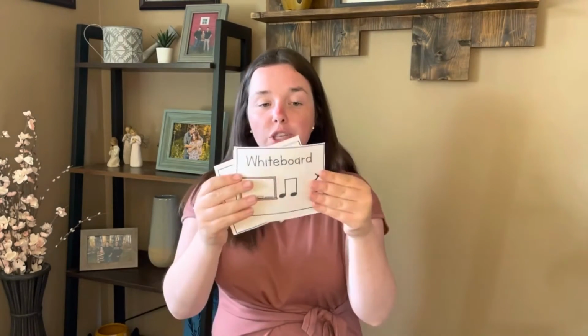For my group composition I use the quarter page cards out of my composition packages. These ones are out of the back to school composition. I'll put the students in groups of 4 to 6, and I'll give them each about 8 to 12 cards. Essentially all that they have to do is agree on an order to put them in, and then practice clapping them and performing them.